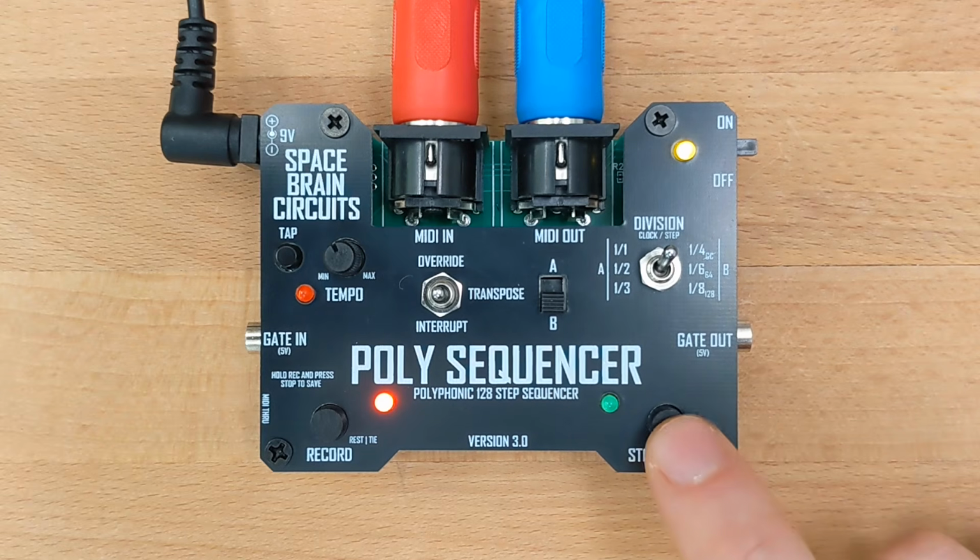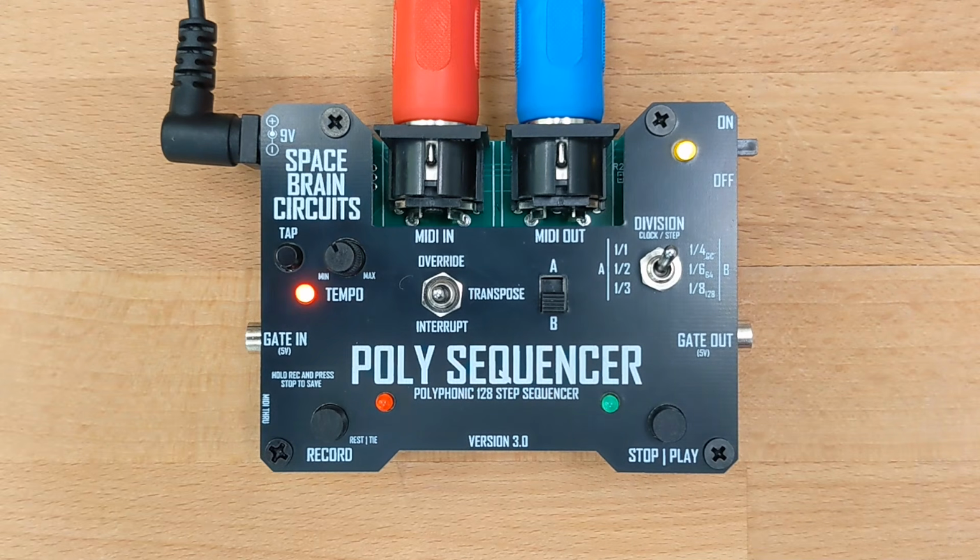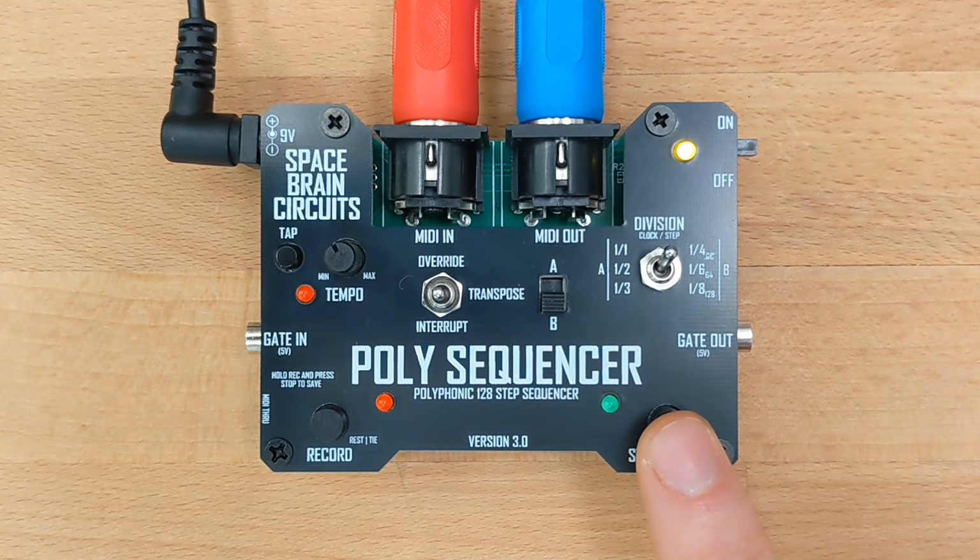So once you're done, you press stop, and then that sequence is stored, and then you can press play once again to start the sequence.